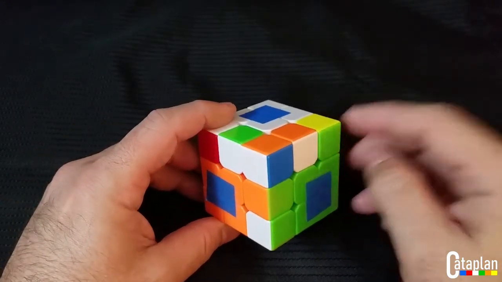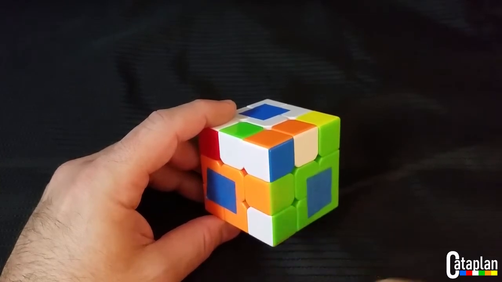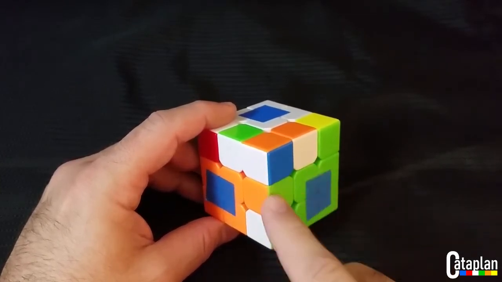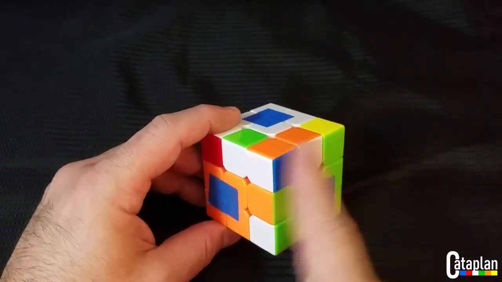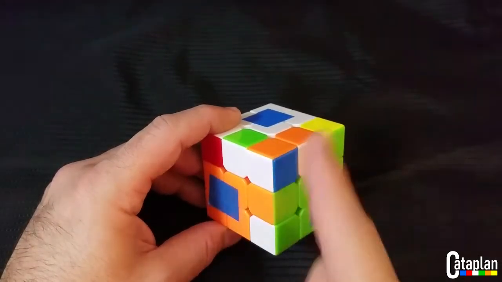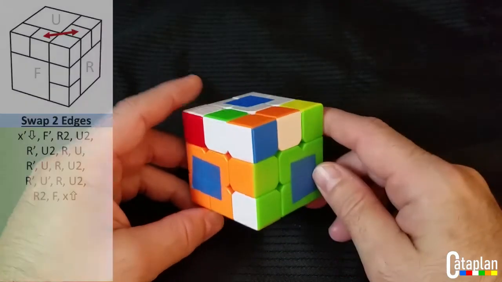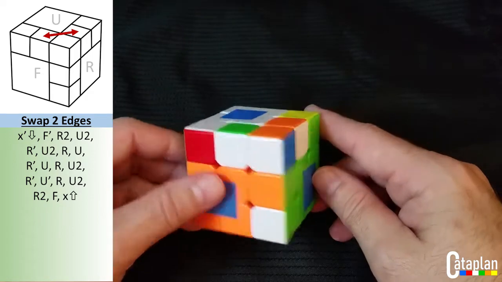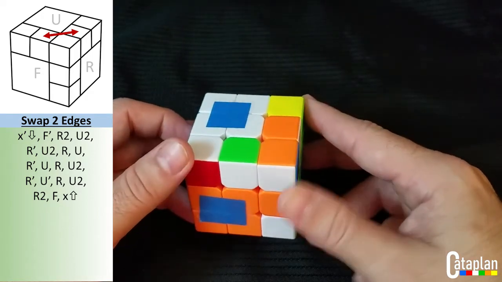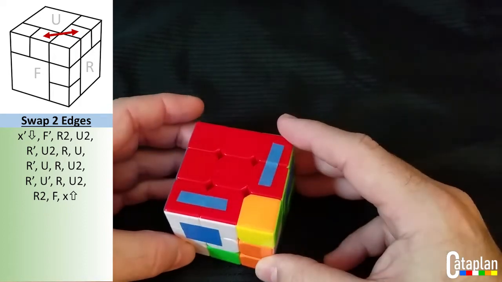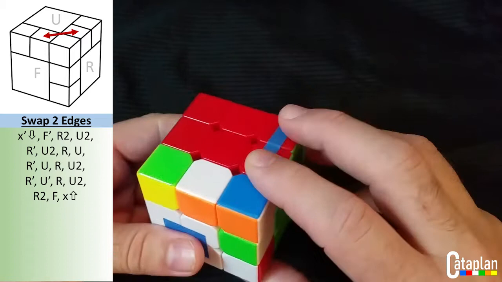We have this case that you have this edge, okay, like good, and rotate it properly, but these 2 are out of place. This one should go here and vice versa. So we're gonna swap these edges. To swap these edges, we're gonna go here front, and then we're gonna rotate the cube down, and we're gonna do F prime and R2.